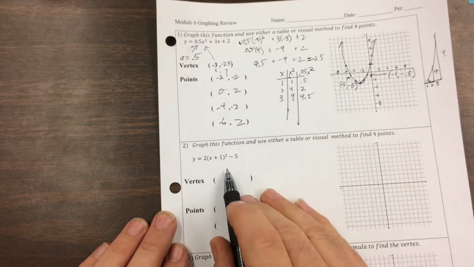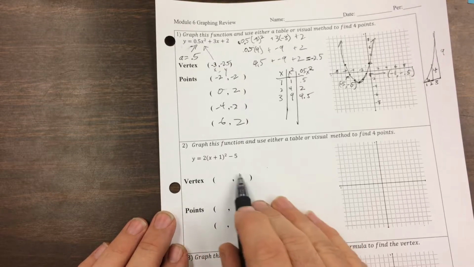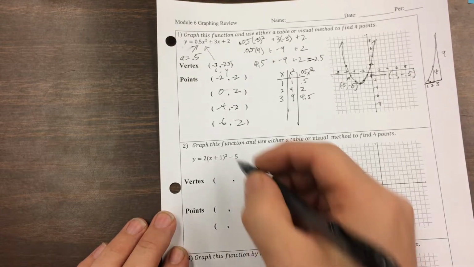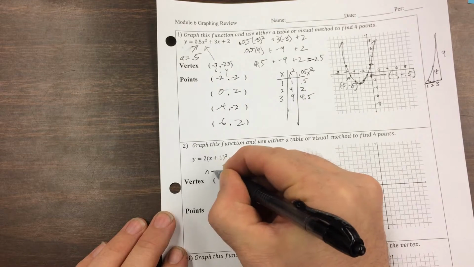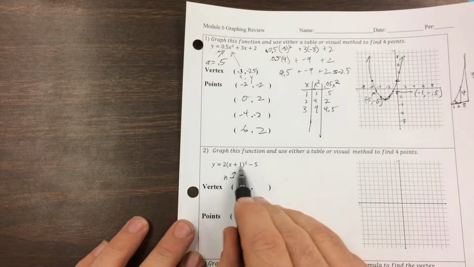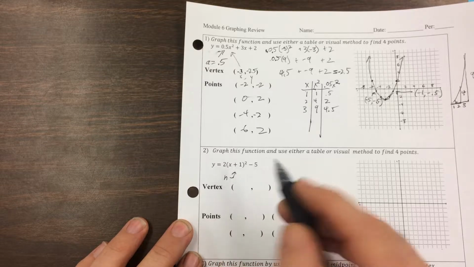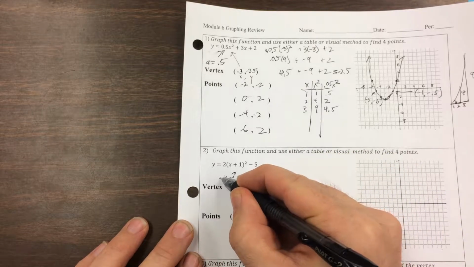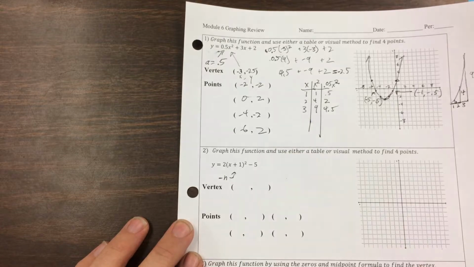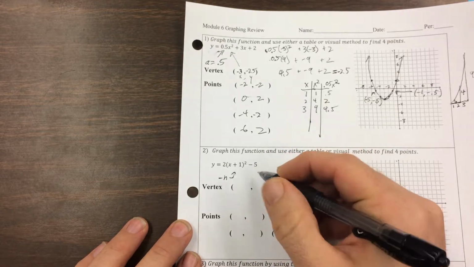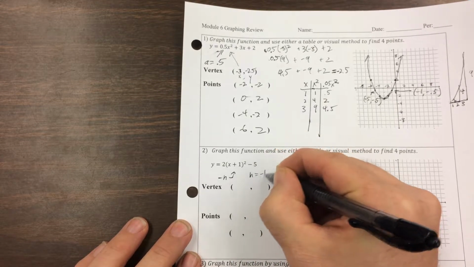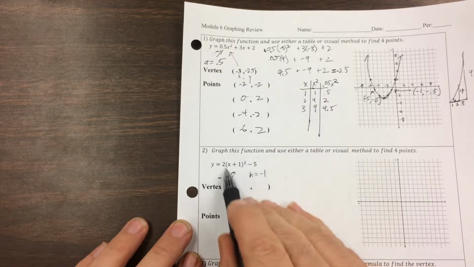All right, this is vertex form. So to find our vertex, it's written right in here. Remember, we're looking for h. H is what makes this parentheses 0. So what appears there is negative h, and we need to do the opposite of that. So h equals negative 1, because negative 1 plus 1 is going to make this whole thing 0.